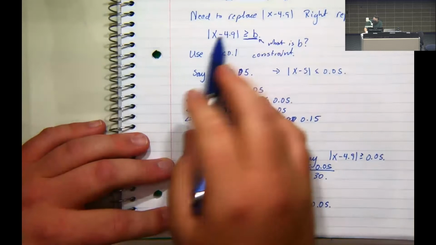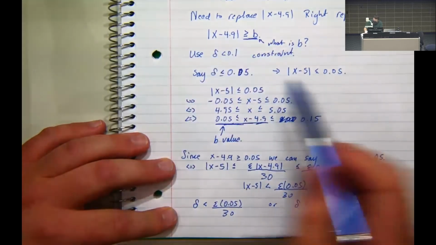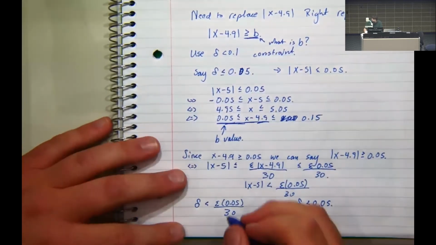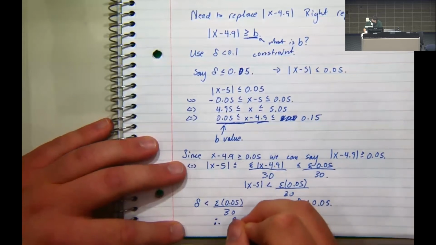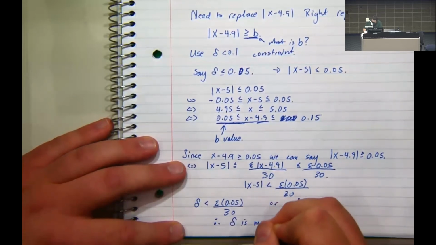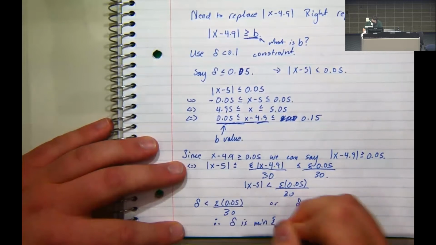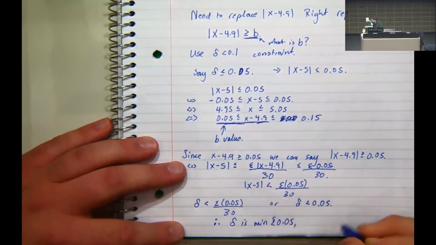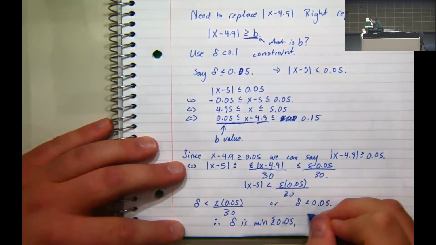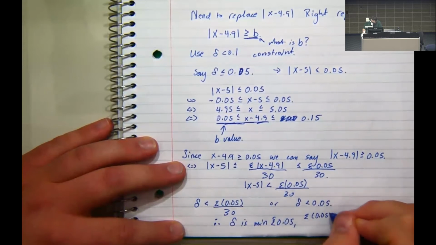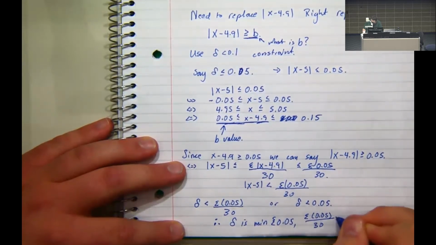And this came from having to do the replacement of this. It is right here. So therefore, delta is the minimum of 0.05 and epsilon times 0.05 over 30.